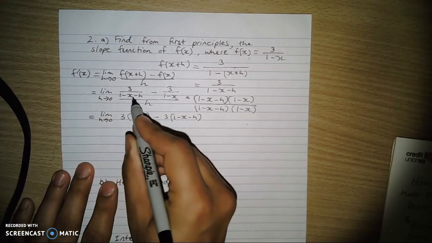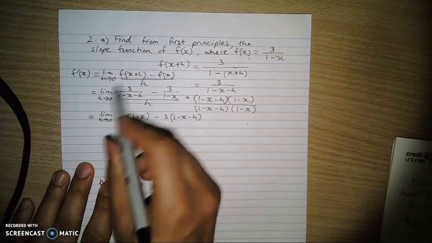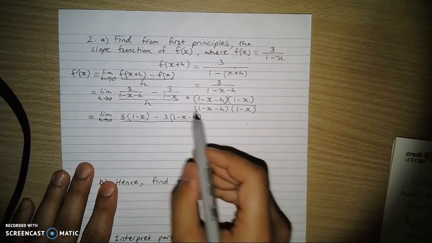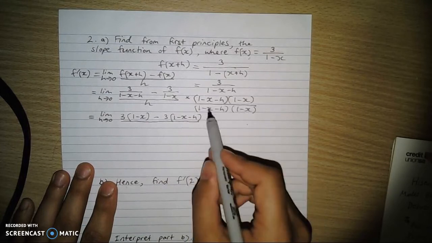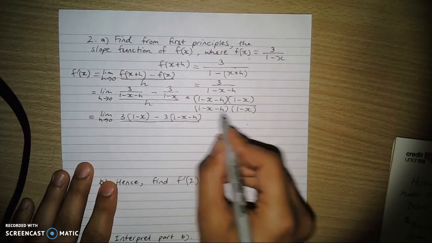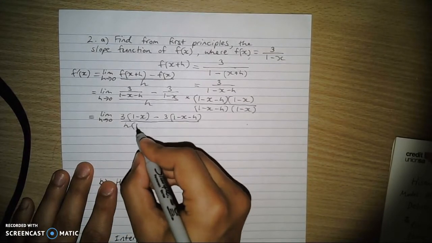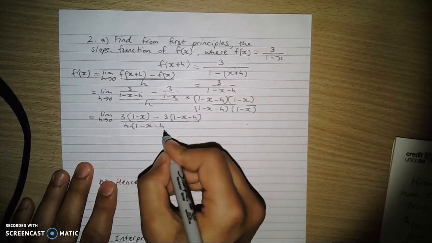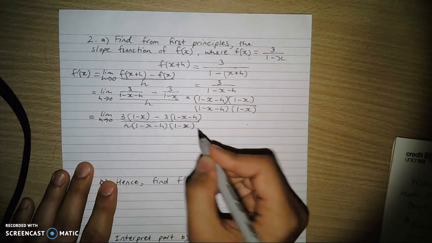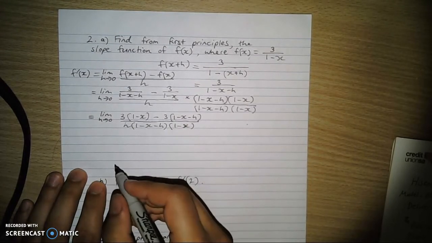So we've removed the numerator and the two denominators on this top line. However, because we're multiplying by these terms on the bottom as well, we need to multiply h by this and by this. So on the bottom line, we're going to have h lots of 1 take x take h, 1 take x. So now we've removed the fractions.